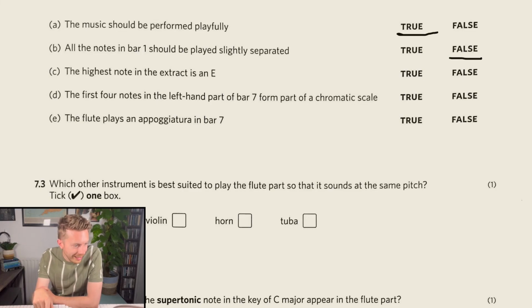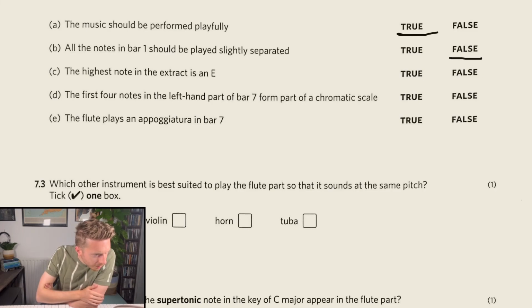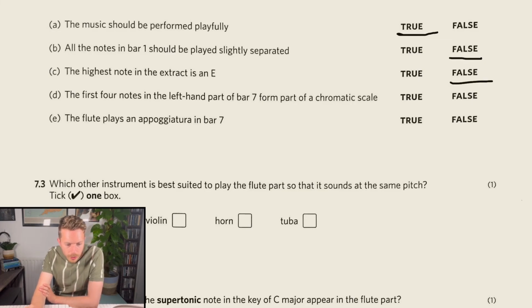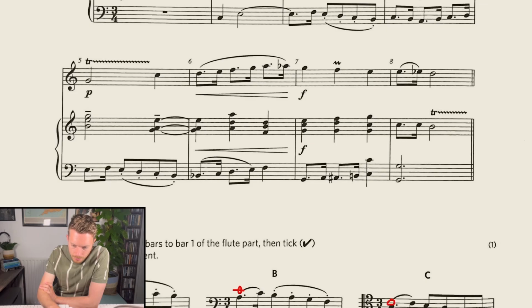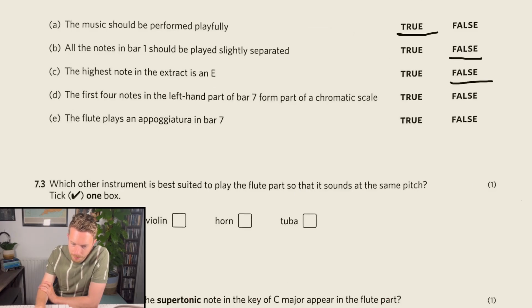The highest note of the extract is an E, so that means you have to go through the whole extract and look to see if it's an E. From what I can see, it is just a C. The top note's a C. So that's false. The first 4 notes in the left-hand part of bar 7 form a chromatic scale. So G, A, A sharp, B. That is not a chromatic scale because we don't have a G sharp. So G to A is not a chromatic scale. Lots of false ones here.